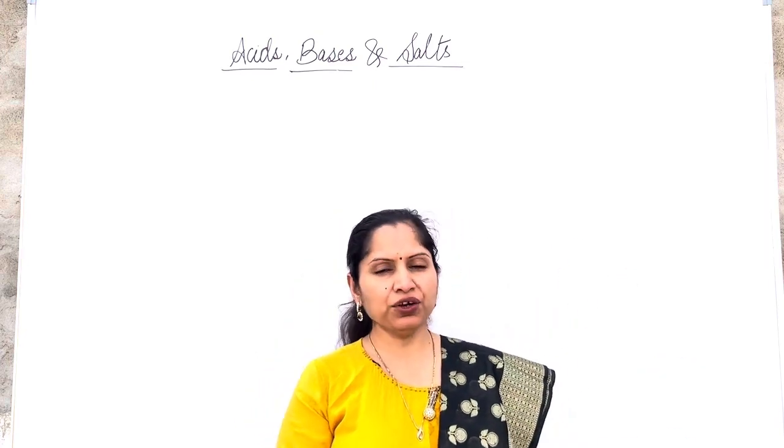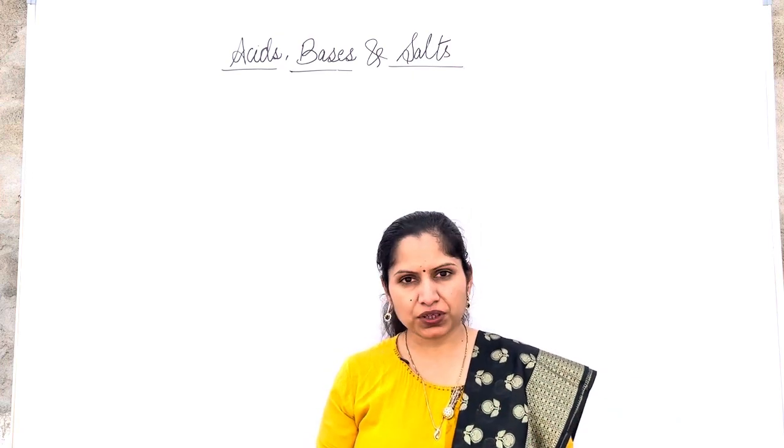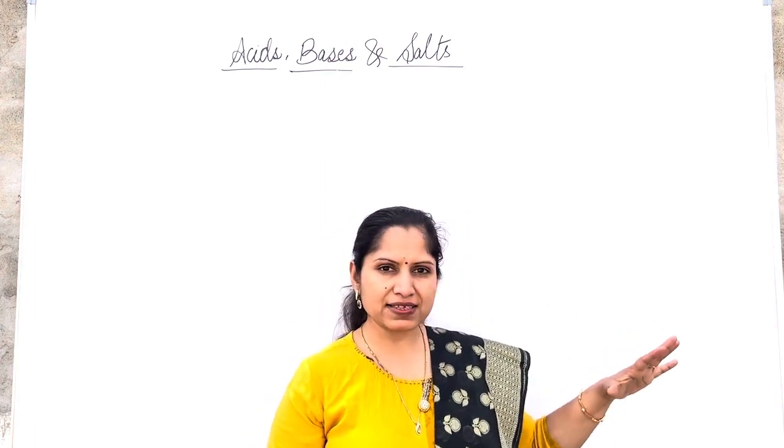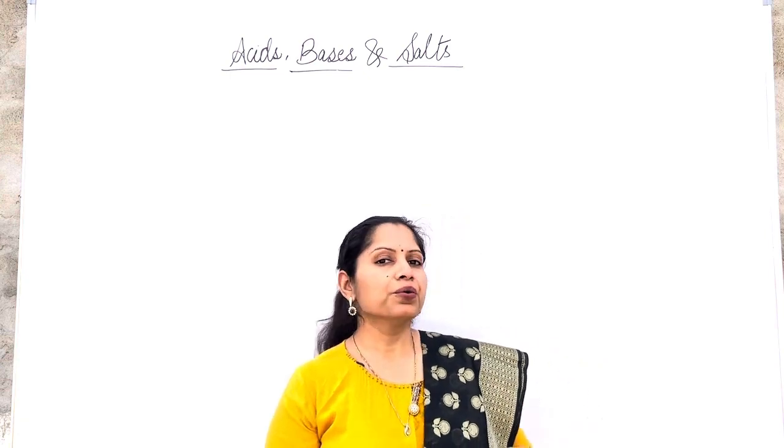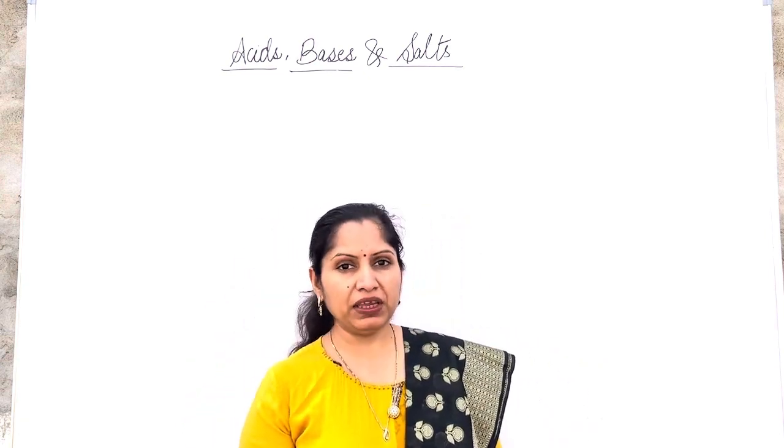We are going to continue with our revision for the chapter Acids, Bases, and Salts. In the previous video, we have seen about indicators, the reaction of acids and bases with different substances like metals, metal oxides, and then the reaction of metals with acids and with bases. Today we are going to see more about acids, bases and also about the salts. So we will talk first about the pH.